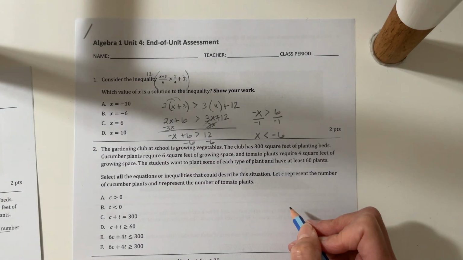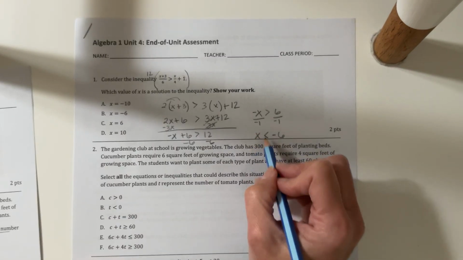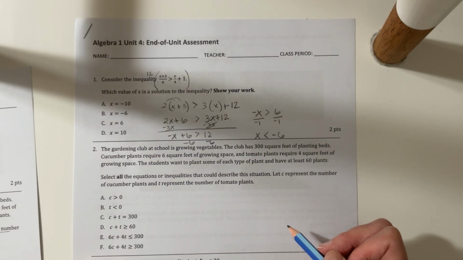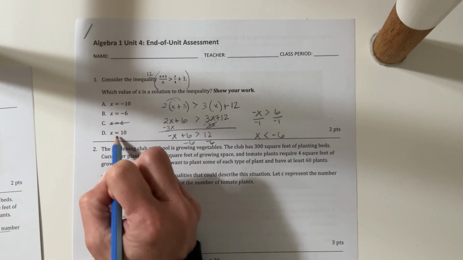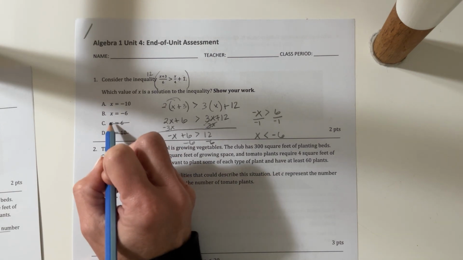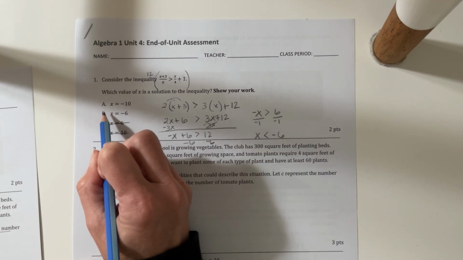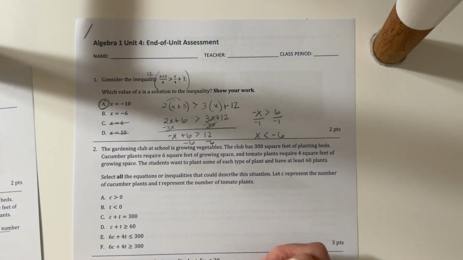Now, if x is less than negative 6, it means it has to be a number smaller than negative 6. Oh, it's a little blurry. There we go. This is obviously not smaller than negative 6. Neither is this. A handful of people got negative 6, but then they picked that x should equal it, and it shouldn't, right? It should be less than, so that's why it's A.